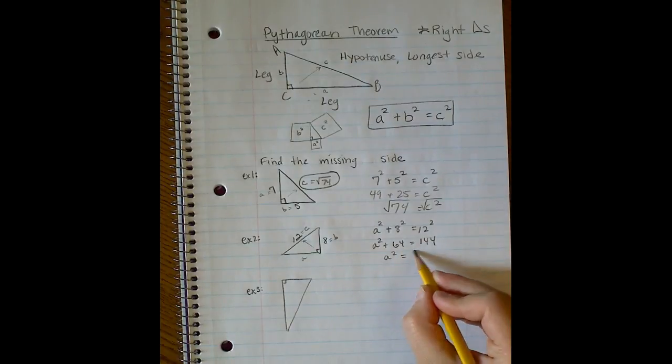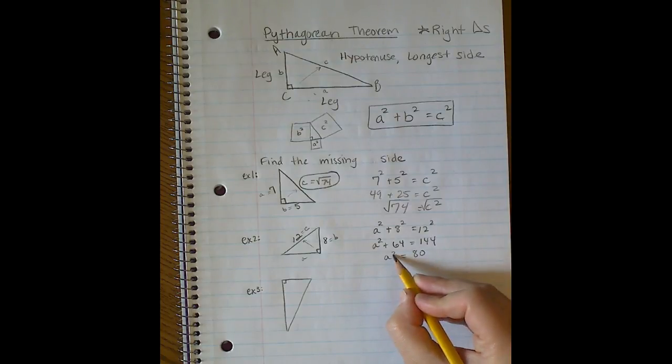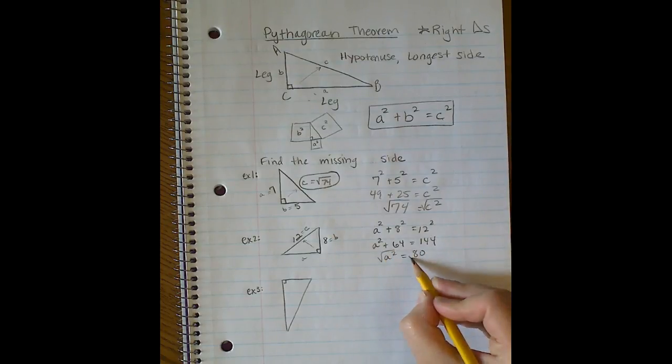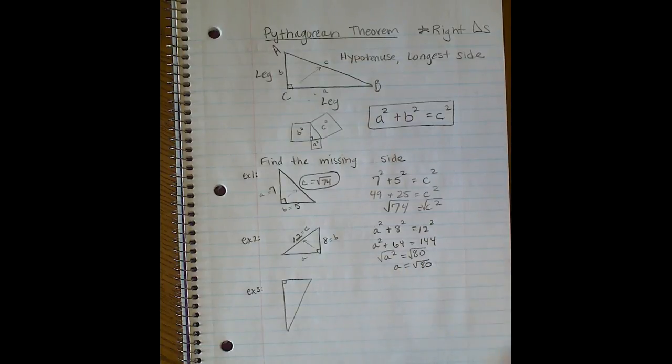Subtracting the 64, we get 80. And again, to undo this power, we're going to square root it. So a is the square root of 80. Okay? Now, I know I told you to leave the square root because remember that one could not be simplified. So anytime you have a radical, you always want to see if it can be simplified.